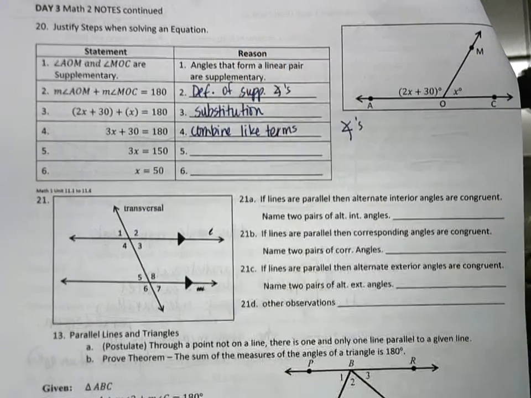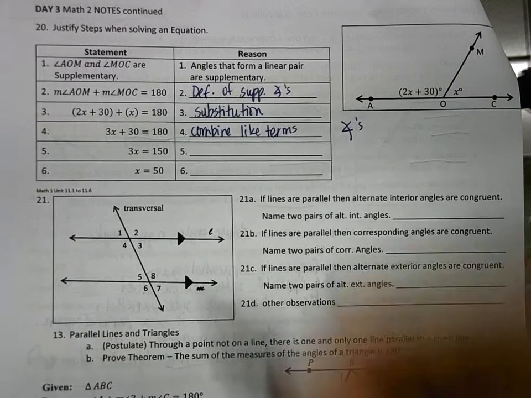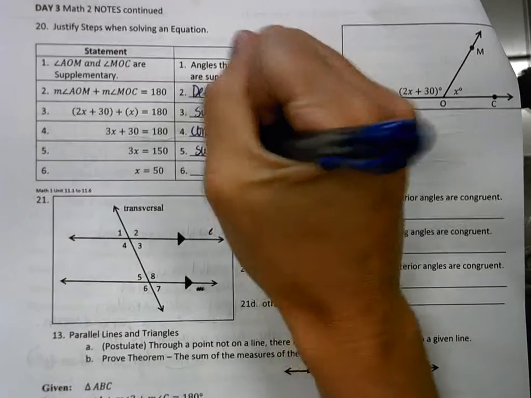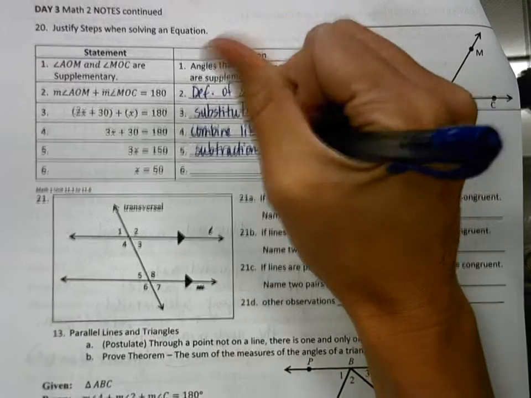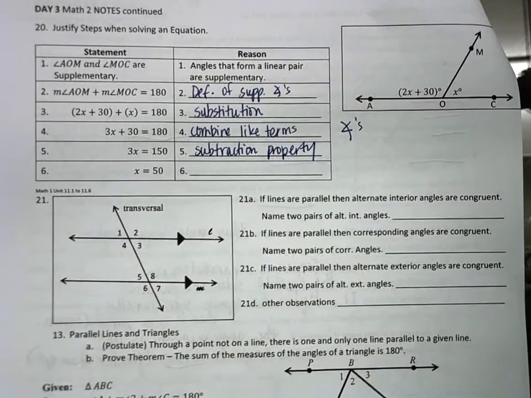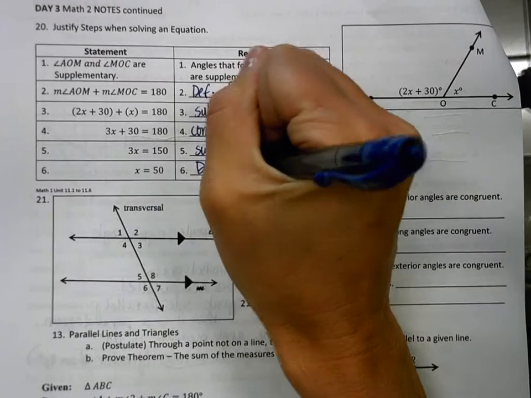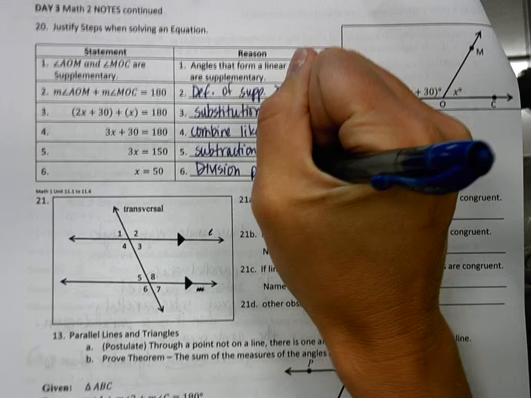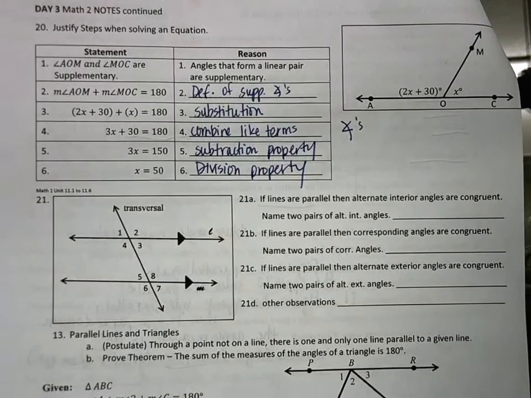Okay, step 5, what happened? How did they move the 30 over? What did they do? It is subtraction property. Again, we might not have to do subtraction property, but I'm just going to write it for now. Okay, and then the last thing, what did they do? Divide, which we would call division property. So that's not too bad, right? Okay, questions there?